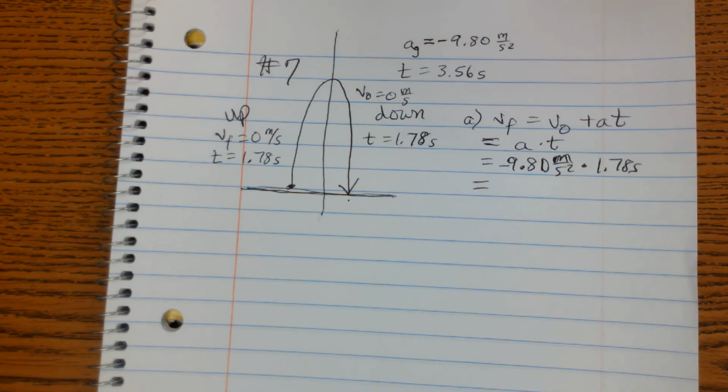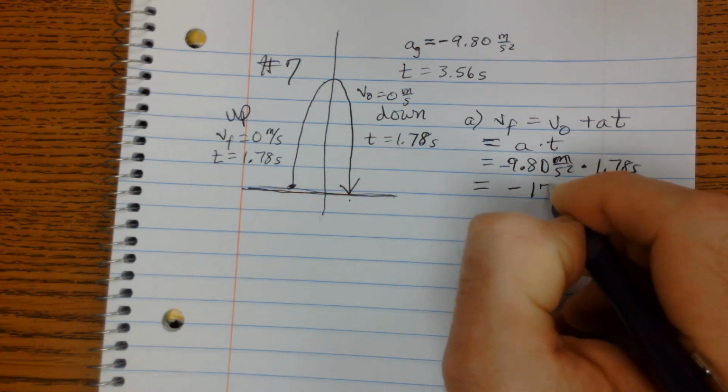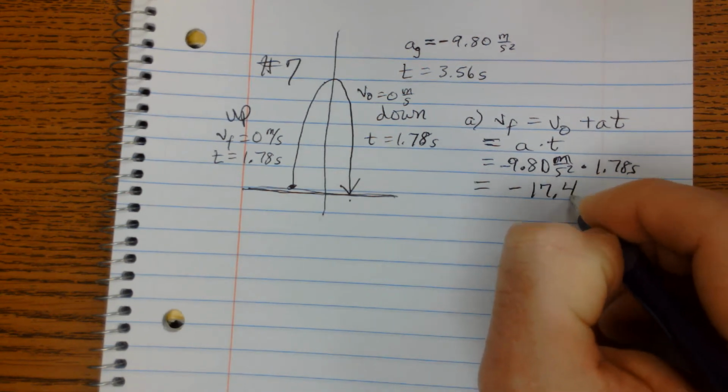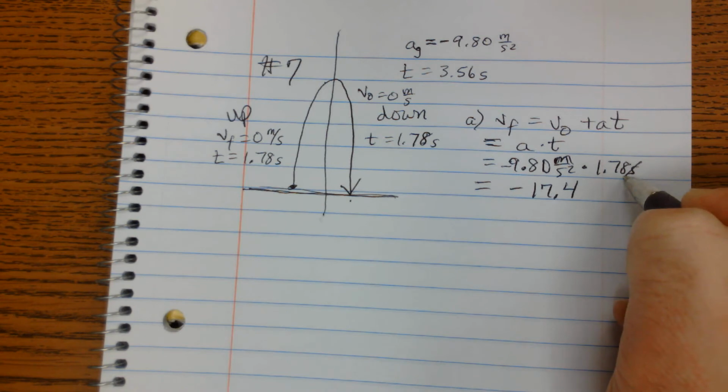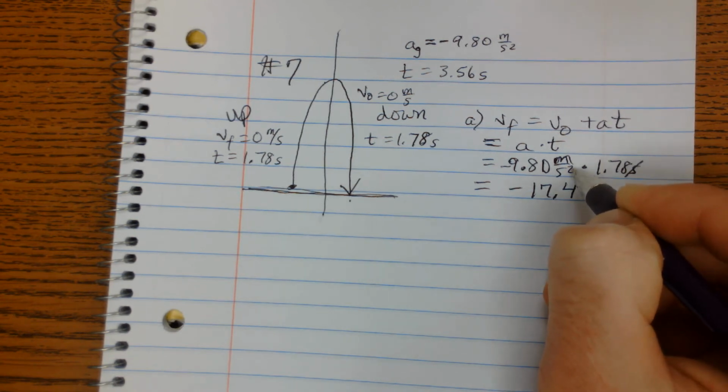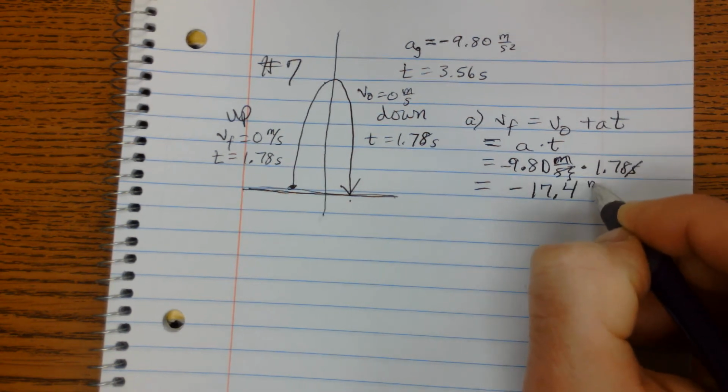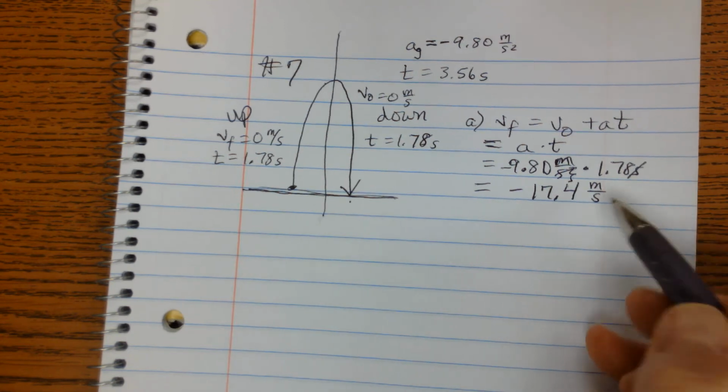So we've got negative 9.80 times 1.78 gives me negative 17.4. The second goes away. One of these seconds stays. So we have meters per second.